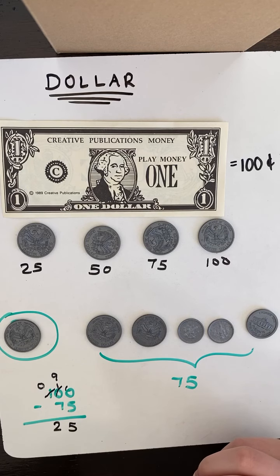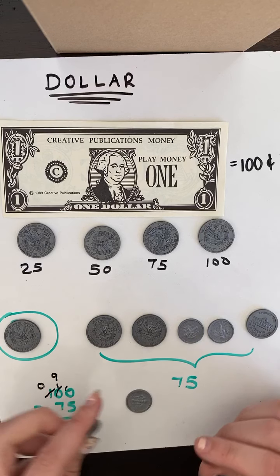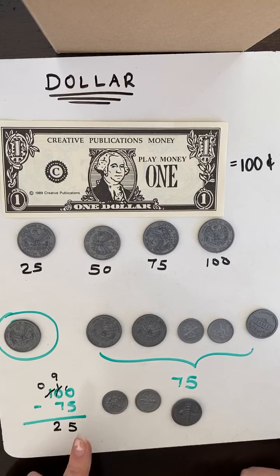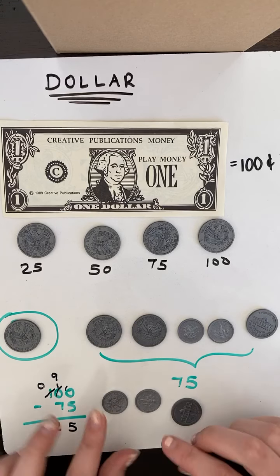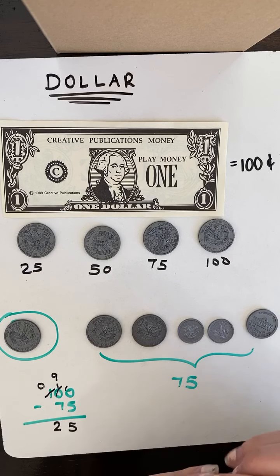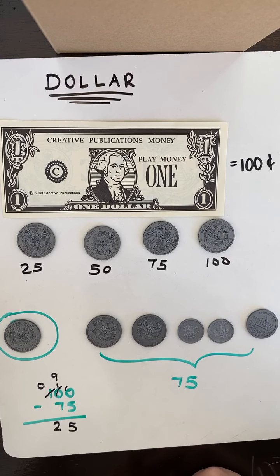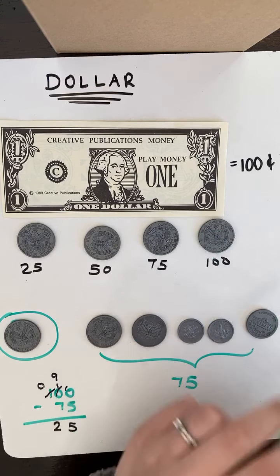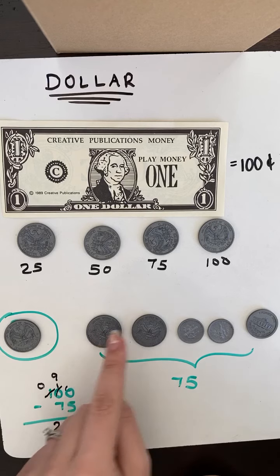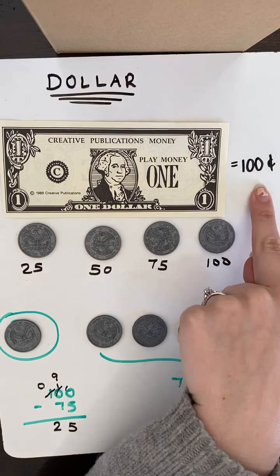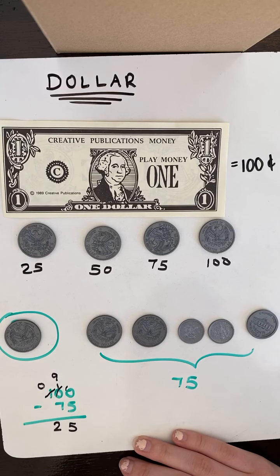25, I could do 2 dimes, 10, 20, and 1 nickel, 10, 20, 25. I could do 25 pennies. I could do 10 pennies and 15 other things, other ways to do it. So make sure that you're able to count on to see if it equals 100, because 100 cents equals $1.